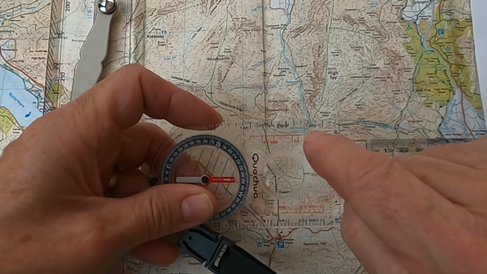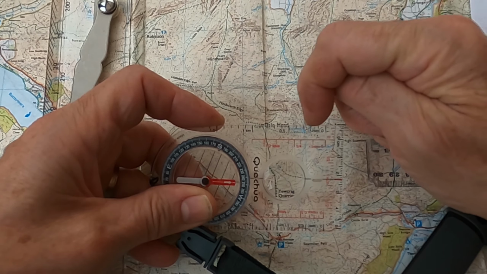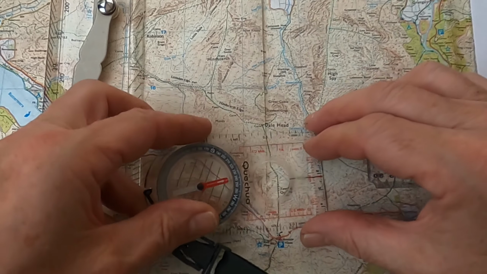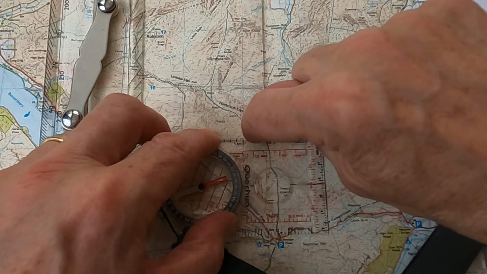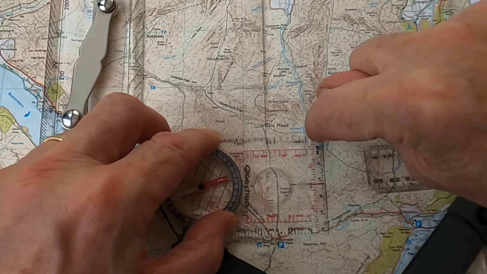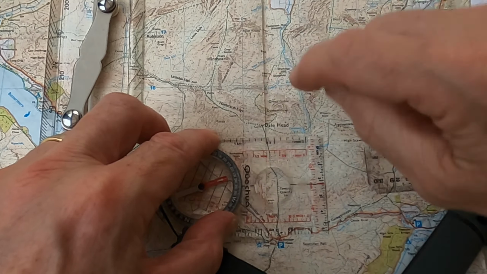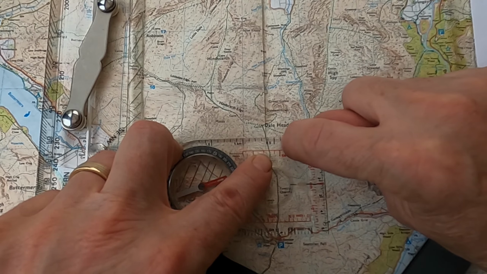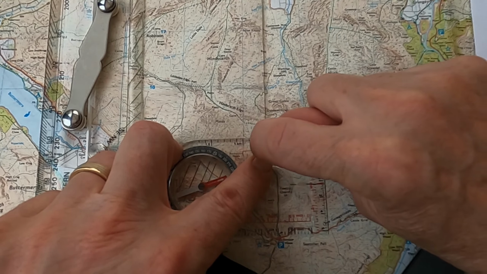We can see here that this is 1 in 25,000, and this is marked there as 1 kilometre, and you can see that exactly fits that square there, blue line to blue line, and you'll see the smaller lines along here, and of course these correspond to 100 meters.